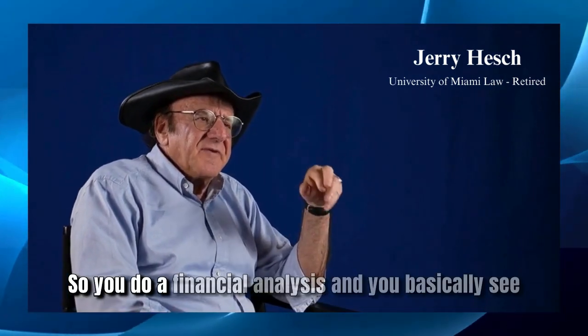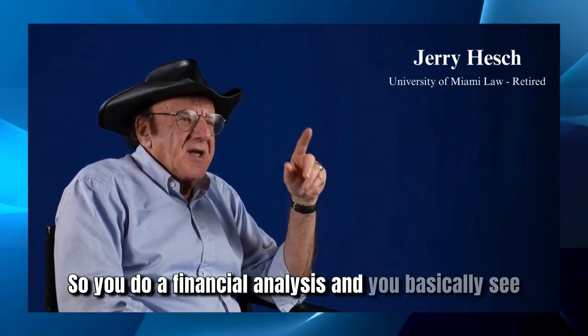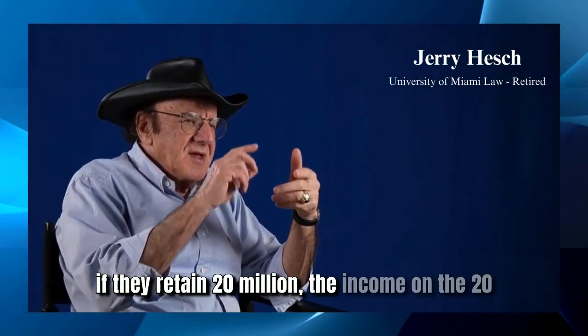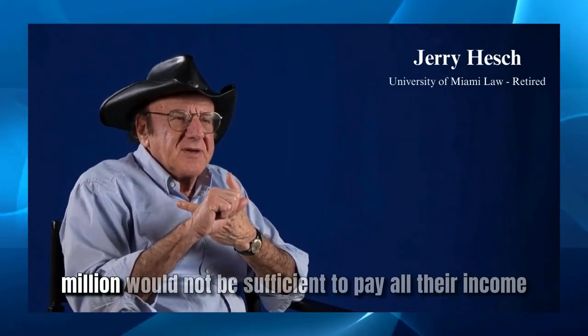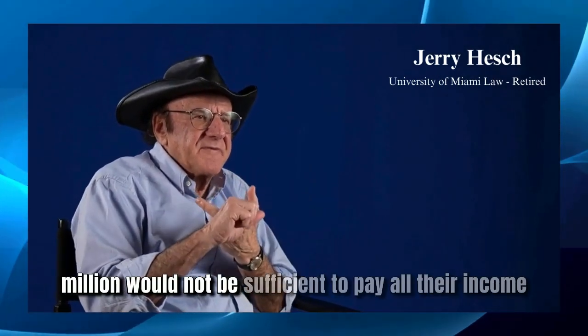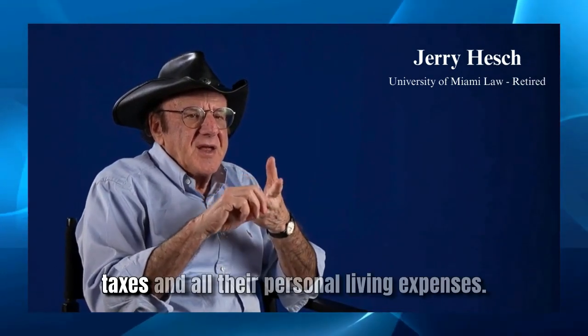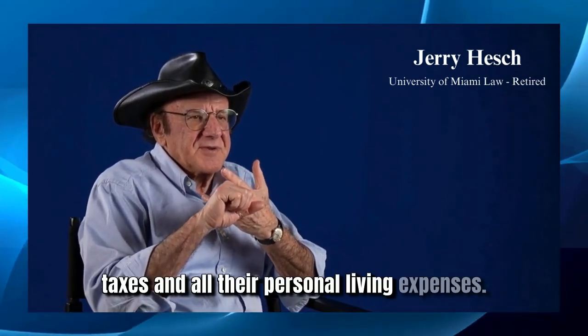So you do a financial analysis, and you basically see if they retain 20 million, the income on the 20 million would not be sufficient to pay all their income taxes and all their personal living expenses.